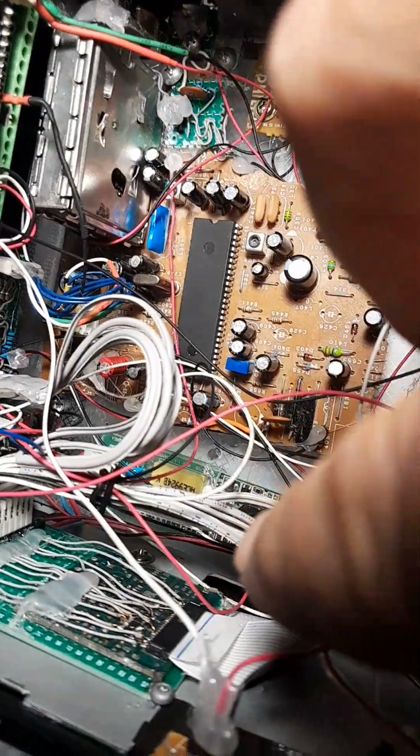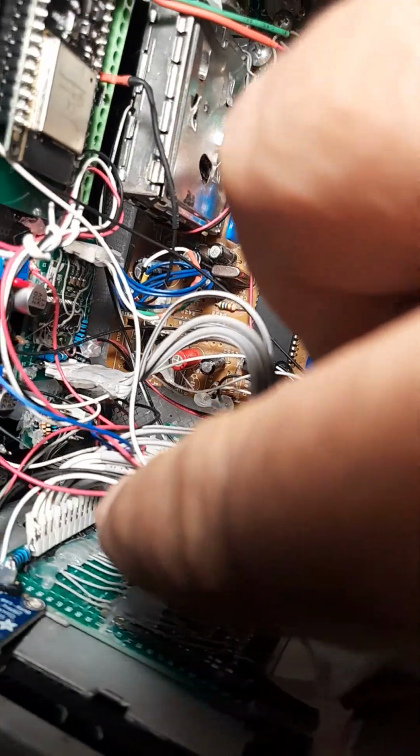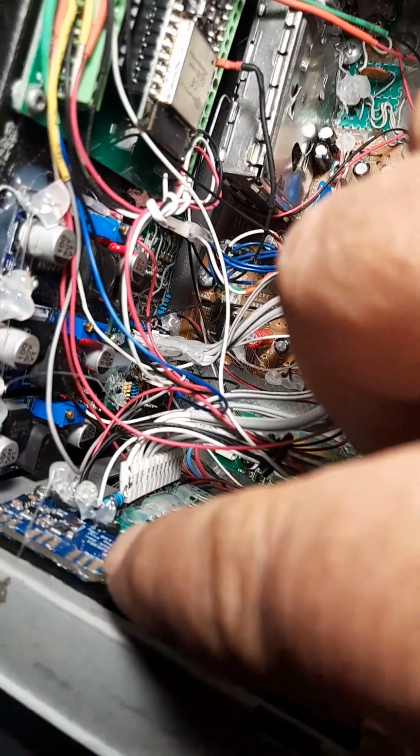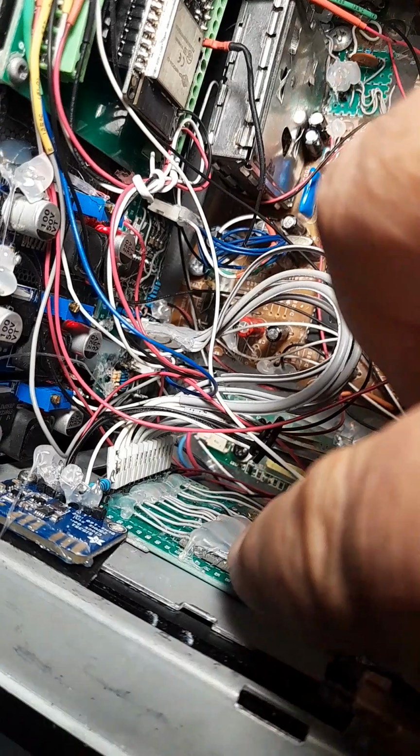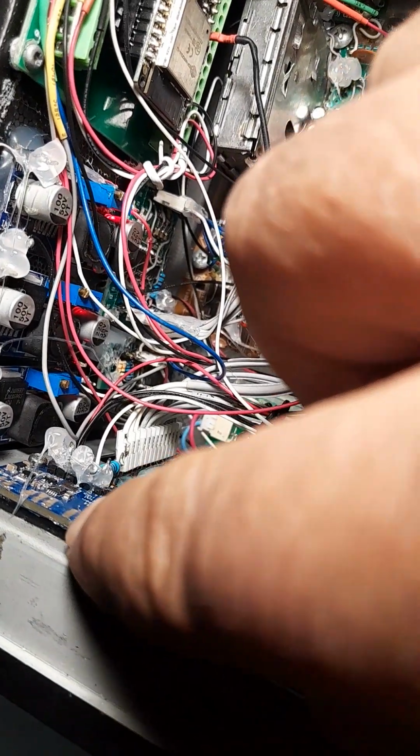I got the breakout board right here for my LCD, and I got my clock generator for the LCD. It operates at 7.4 megahertz.